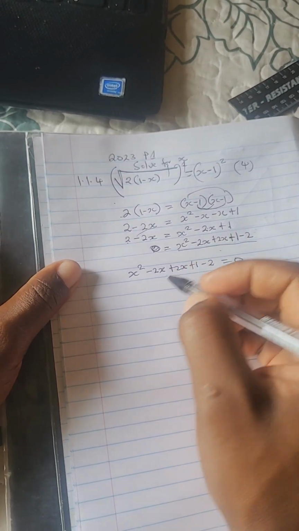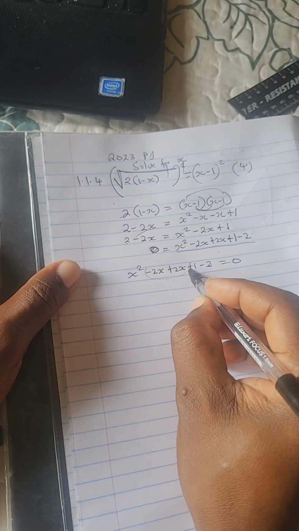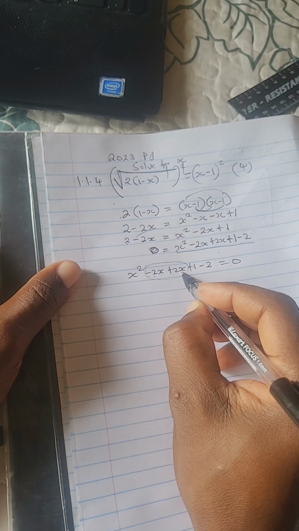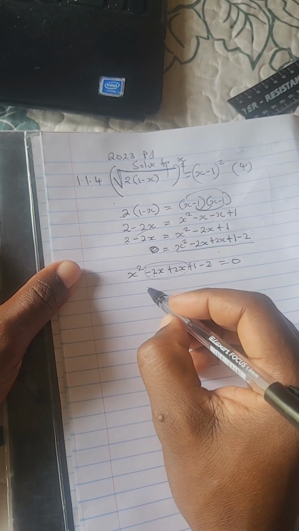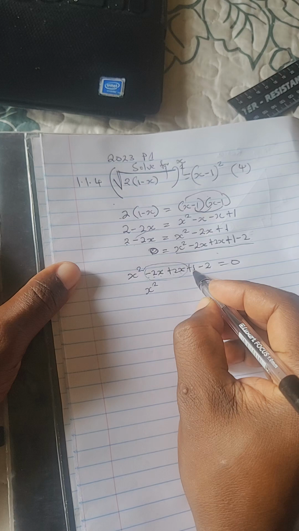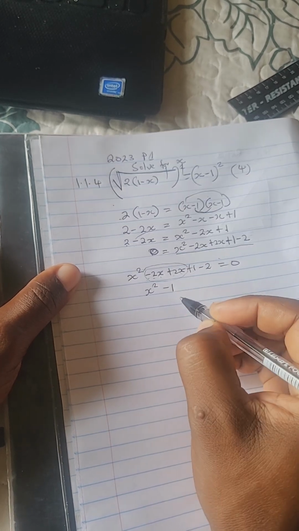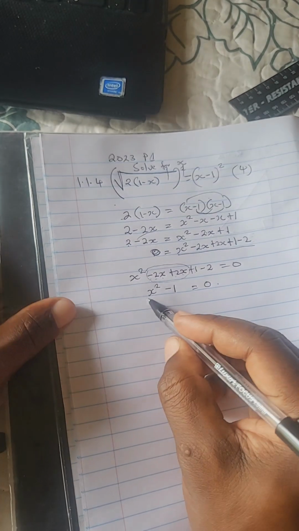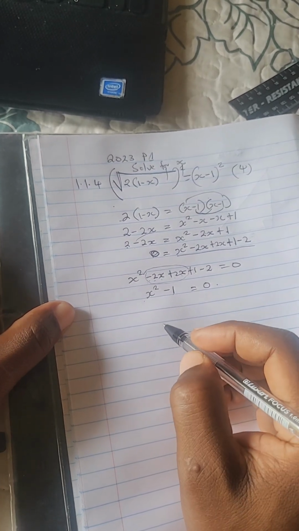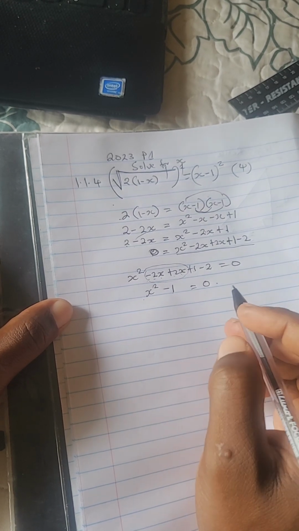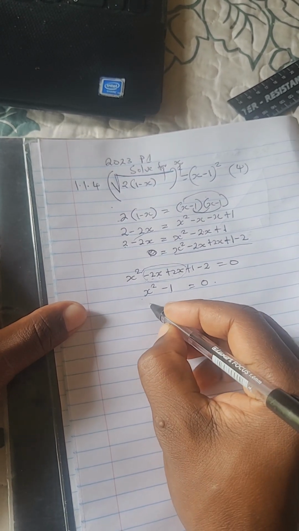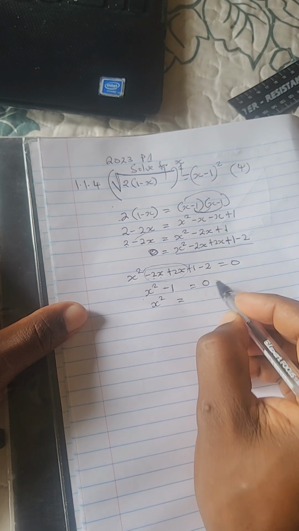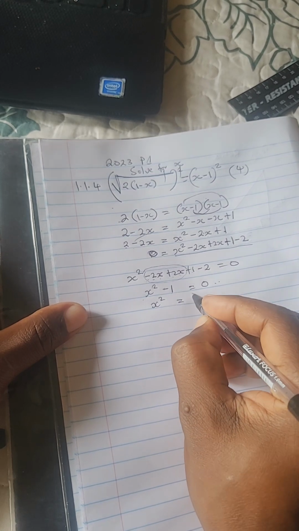So what that basically means is that we can now simplify here. A negative 2x plus 2x gives us a 0. So we are going to be left with x squared, 1 minus 2, that's a minus 1, equals 0. Now, x squared minus 1 equals 0 can be simplified in two forms. Or one can say, let us have x squared equals 1, transferred to this side, becomes positive 1. 0 plus 1, that's a 1.